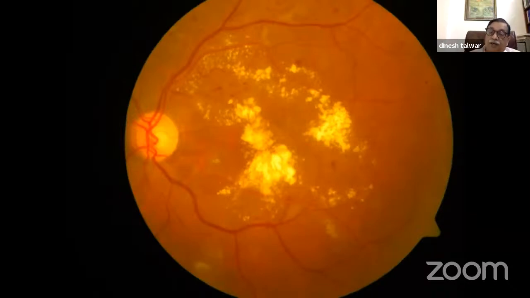Severe NPDR, the diagnosis, and how it comes to 4-to-1: severe NPDR means intraretinal hemorrhages and microaneurysms in 4 quadrants, all 4 quadrants. What are these 4 quadrants? These are the 4 ETDRS fields. One field is above the temporal arcade, above the superior arcade.